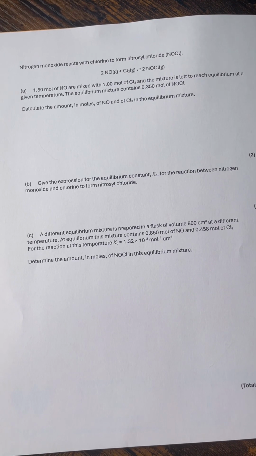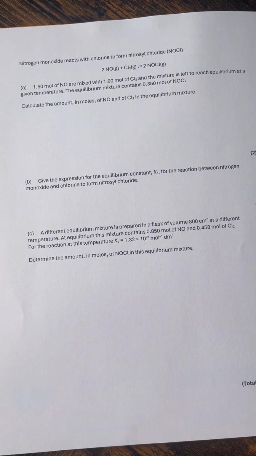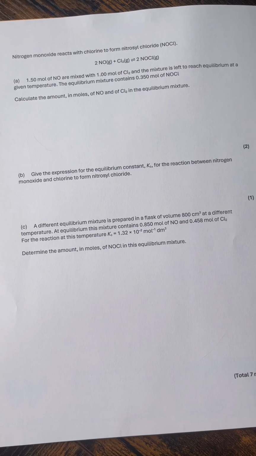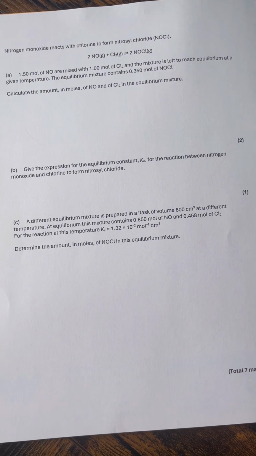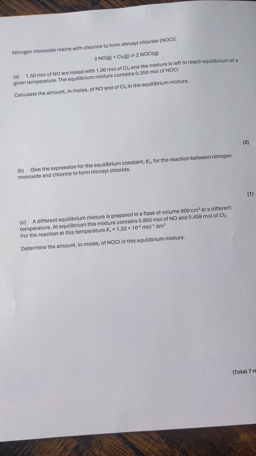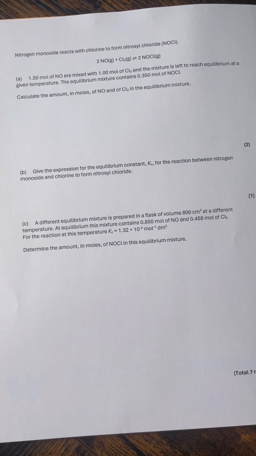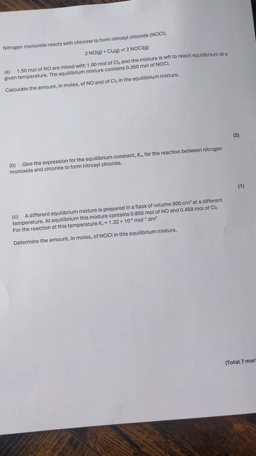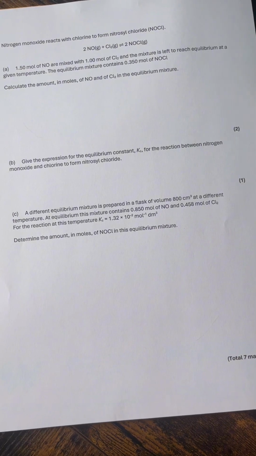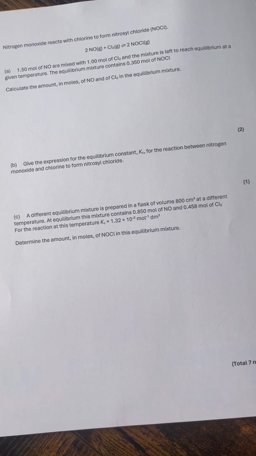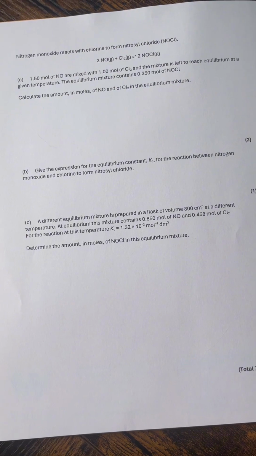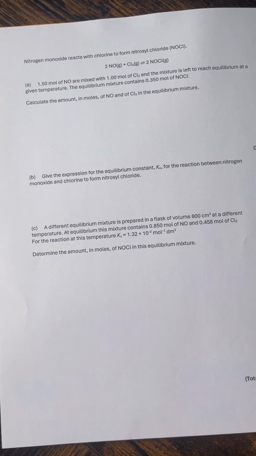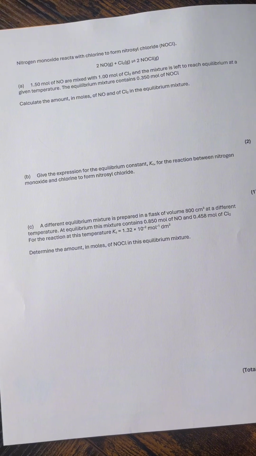Today I'm taking a look at a KC calculation which is covered in the AS part of the AQA specification and also appears on the OCR specifications as well. In this particular question, we're being asked to calculate some equilibrium moles, and I'll show you how to lay that out in what I believe to be a very clear, concise, easy to follow format.